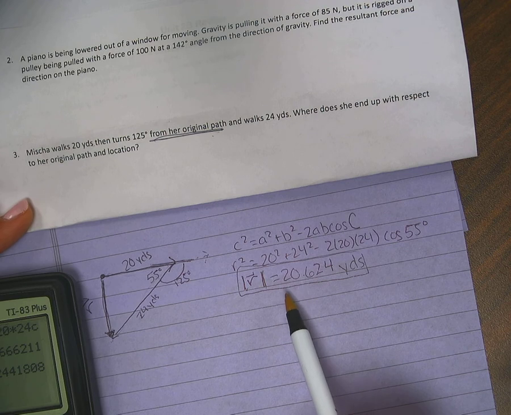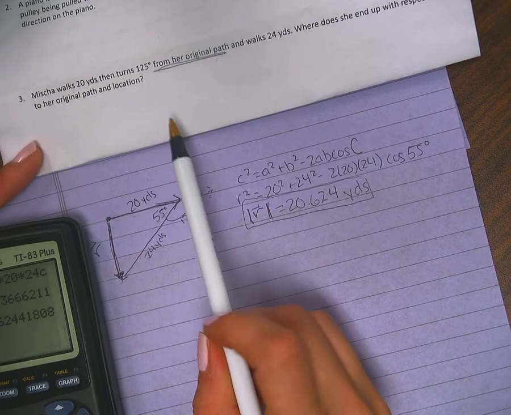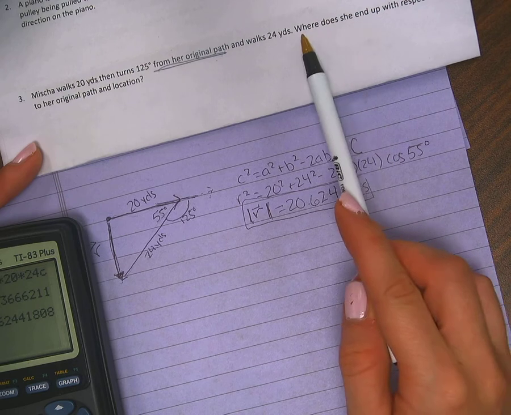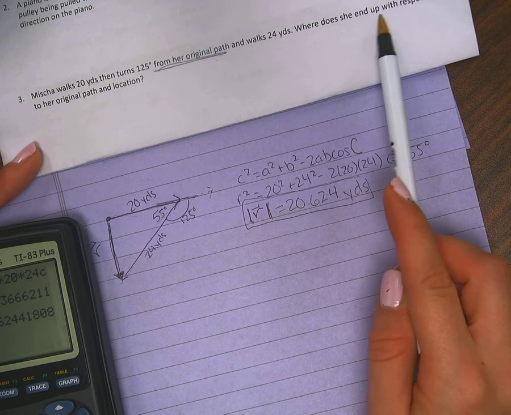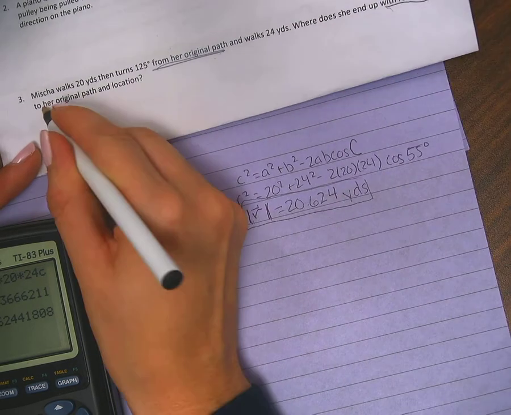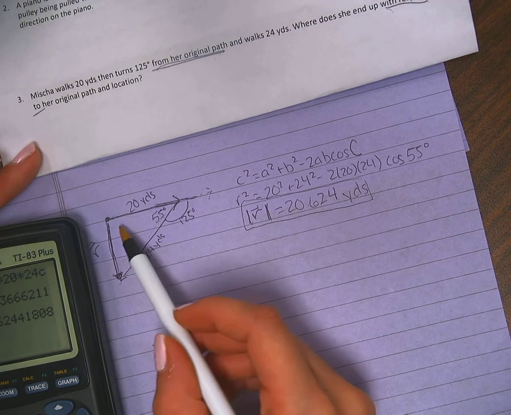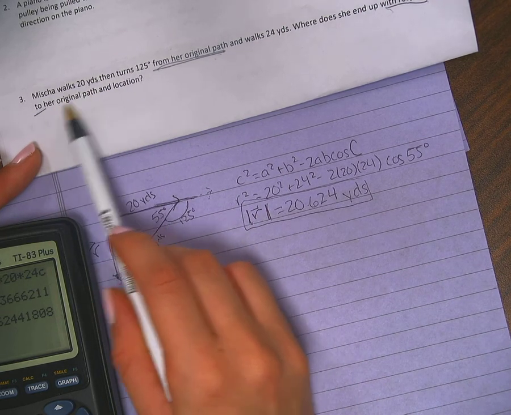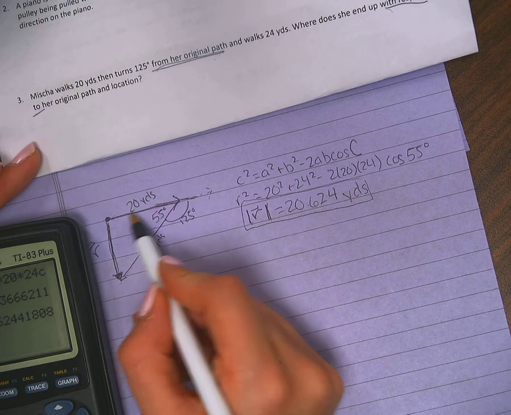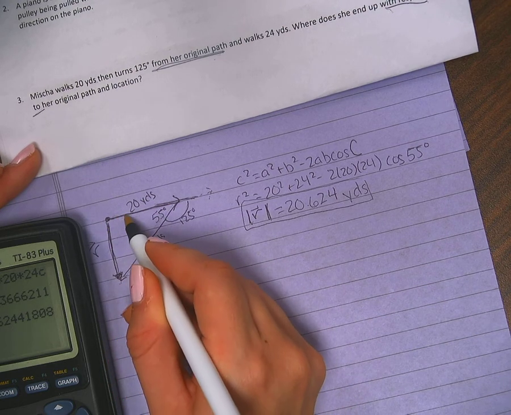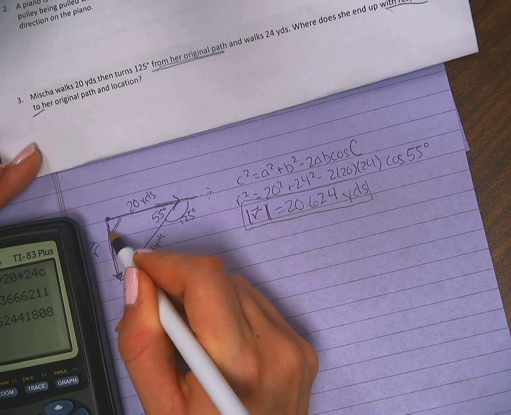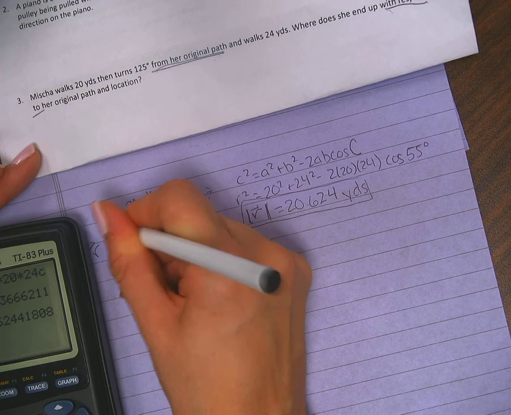So now this is where I have to go back and look at the question. Notice that when it says where does she end up, it says with respect to her original path, which means the angle I need to find is the angle from her original path. So since the 20 was the original path, I have to find the angle from the 20 to my R. So this is going to be my theta.